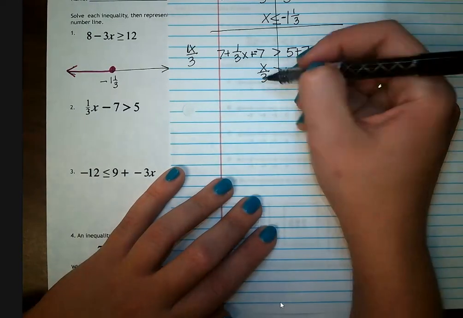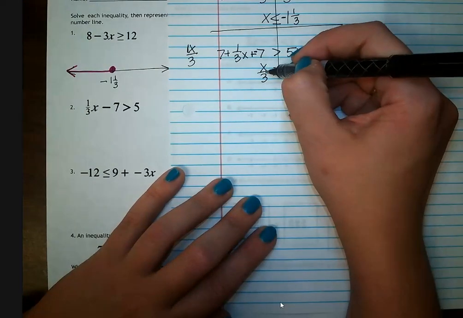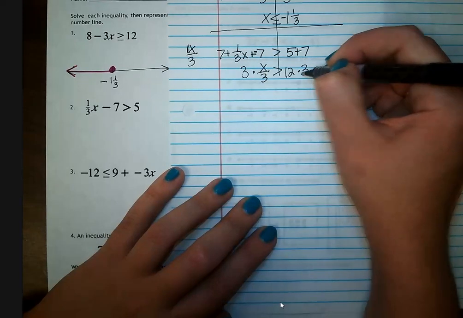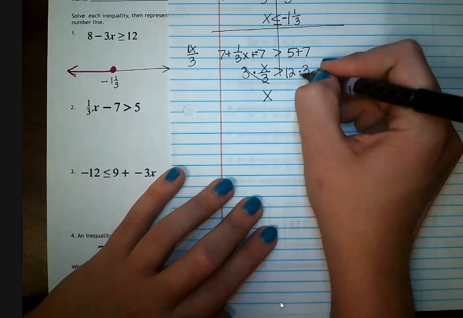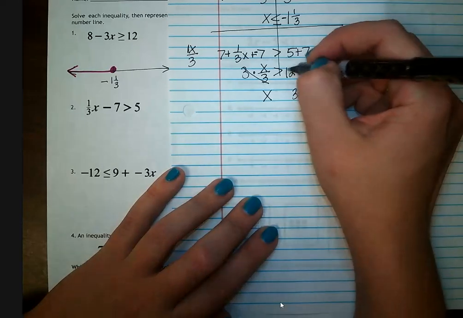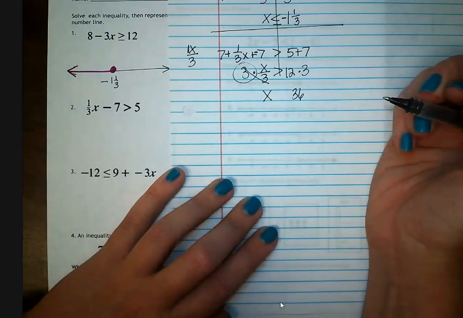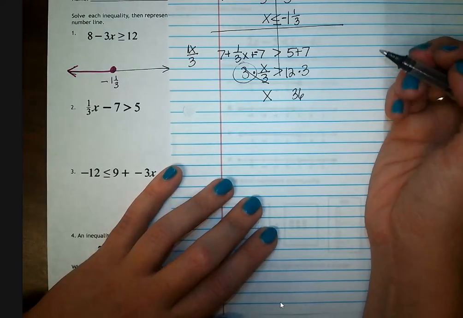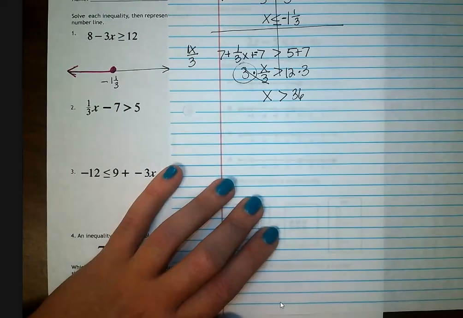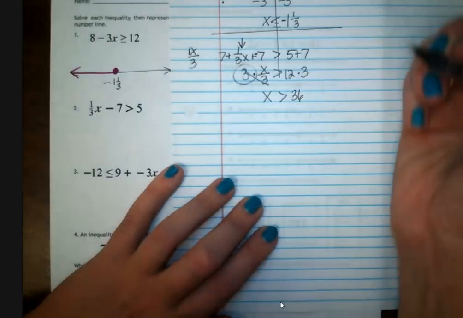At this point, to get rid of the coefficient, you do the inverse. The inverse of divide by 3 is to multiply by 3 on both sides. So we get x, and 12 times 3 is 36. Here's where we ask ourselves the question, did we multiply or divide by a negative? And we did not, so our sign stays the same. At this point, again, we could have seen that from the beginning.